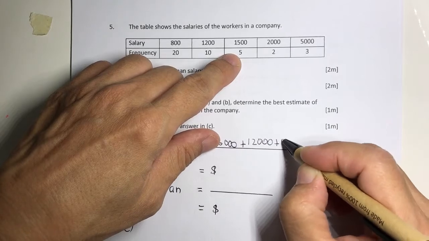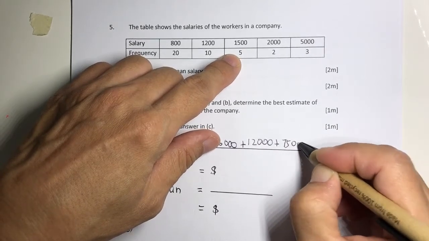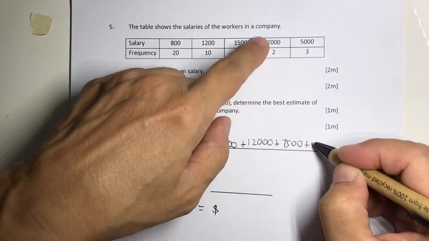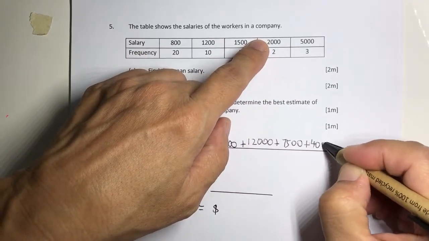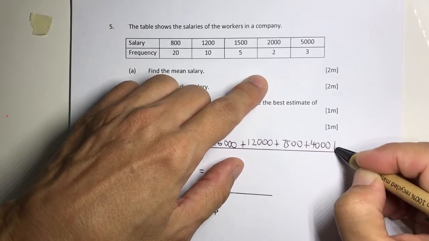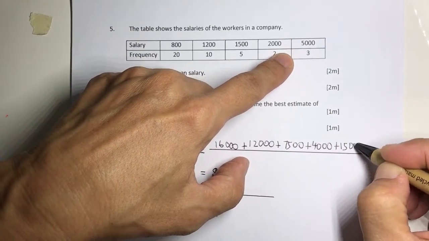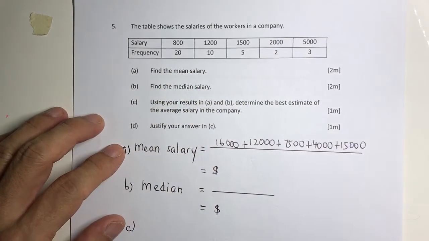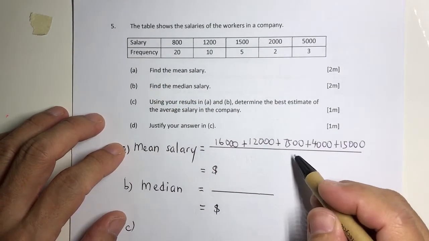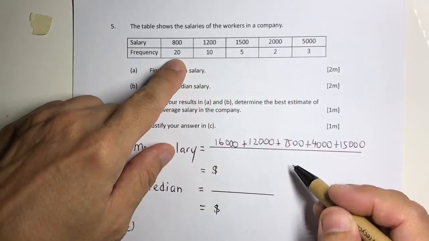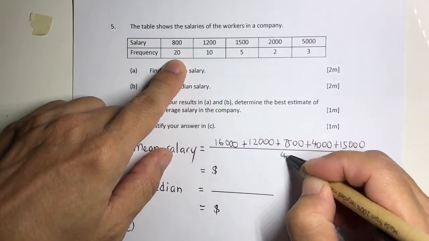And 5 workers with 1,005, 2 workers with 2,000 will give us 4,000, and finally the last category will give us 15,000, divided by the total number of workers, which is found by adding up all the frequencies, which gives us 40.